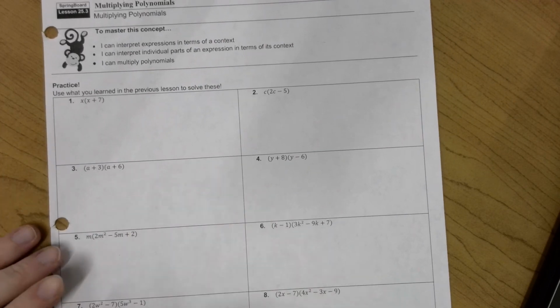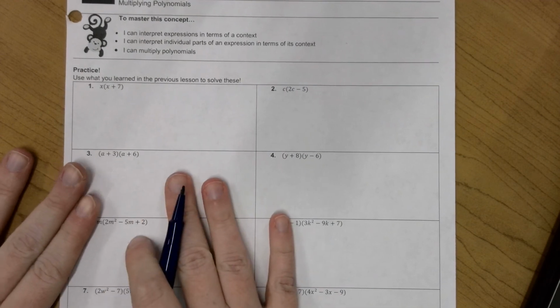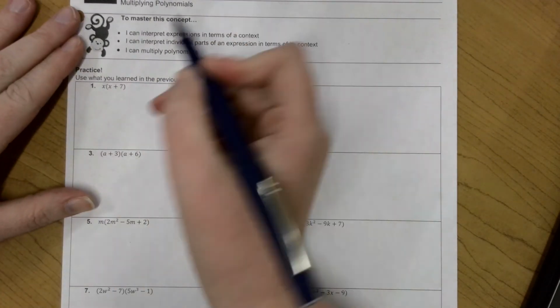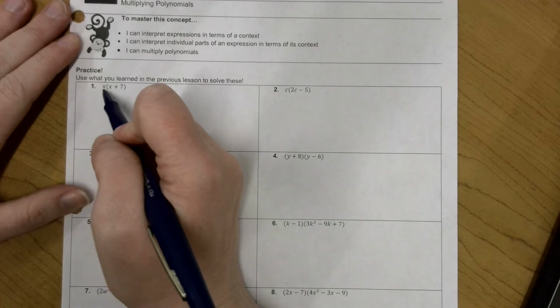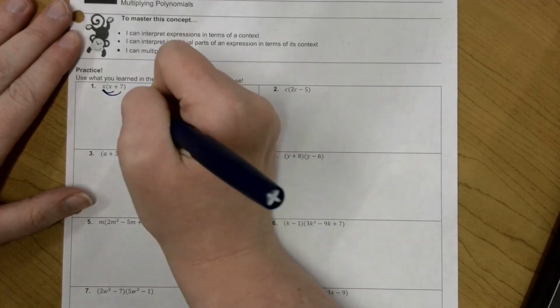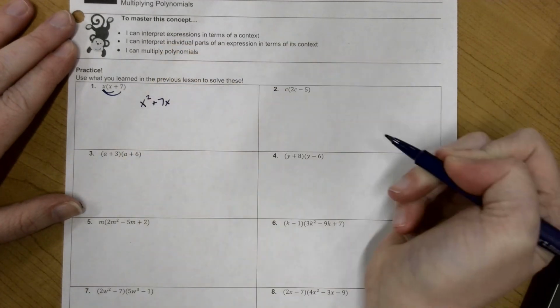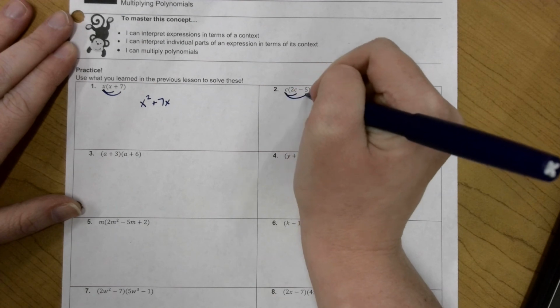Okay, so the challenge is to do this in less than 10 minutes. So let's go ahead and just jump right in. Number one is just a basic distributive property. Remember, all polynomials and binomials can be multiplied with the distributive property. It just looks a little different. But for numbers 1 and 2, it's basic distributive property.